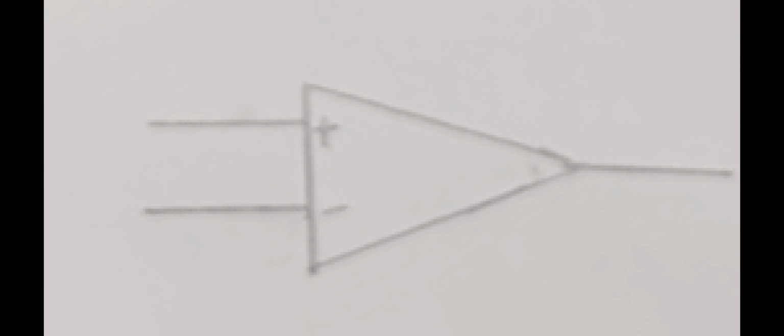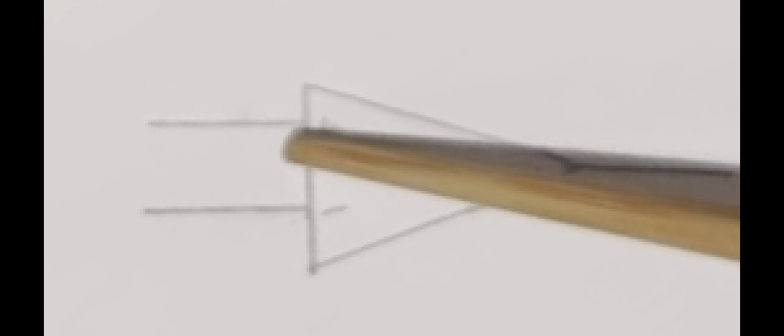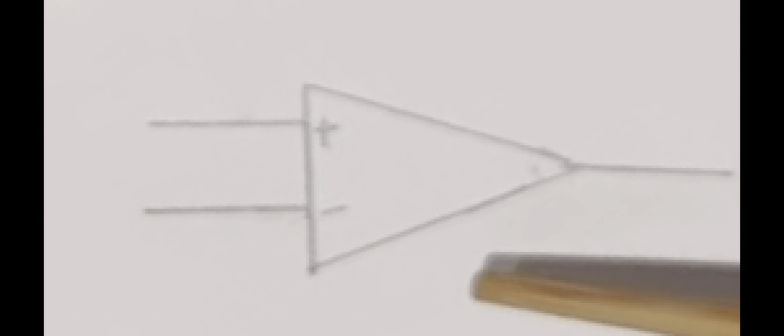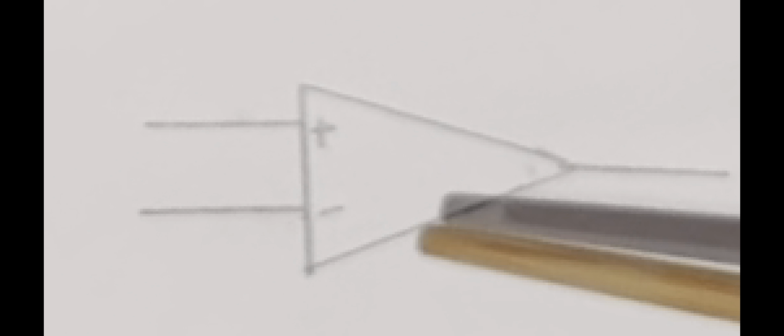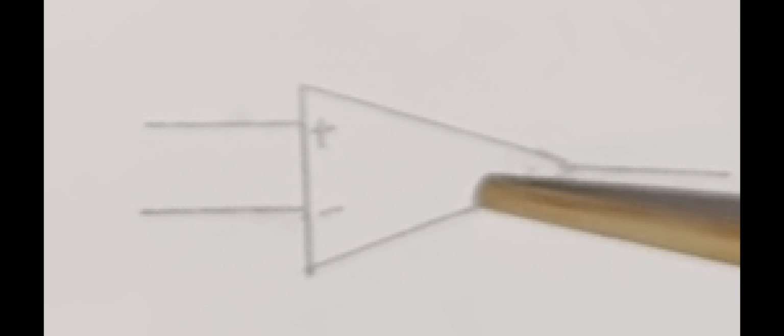An operational amplifier, or an op amp, is a voltage amplifier with two inputs, the inverting input and the non-inverting input. In this circuit, the op amp acts as a comparator. It compares the voltages from the two inputs and decides whether the output is going to be high or low. This is crucial for generating square waves in the 555.